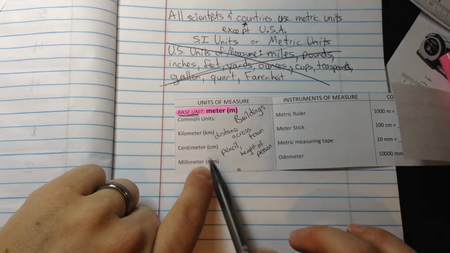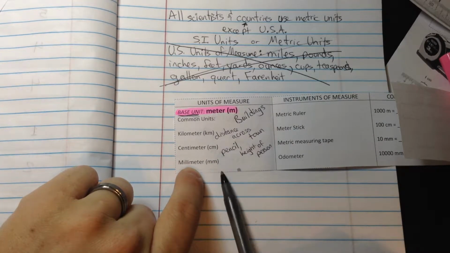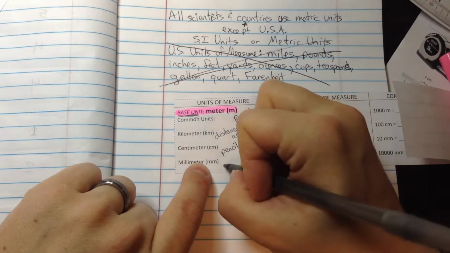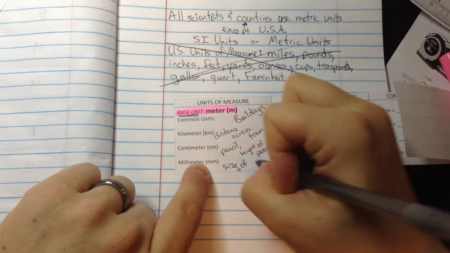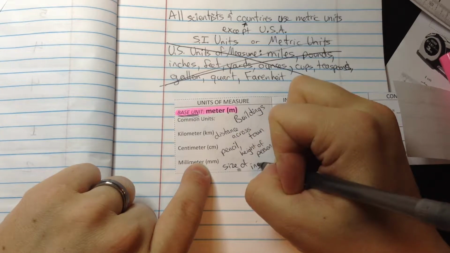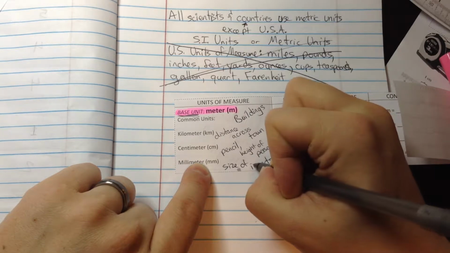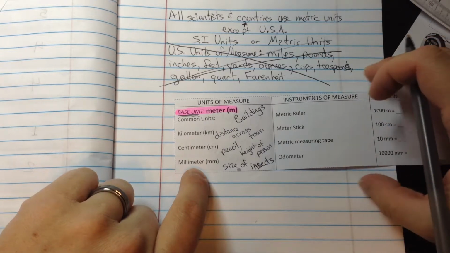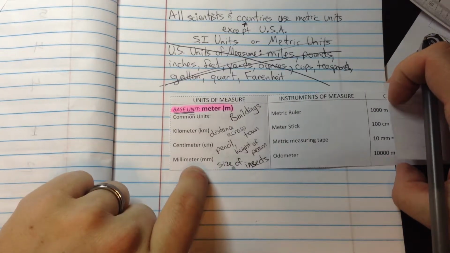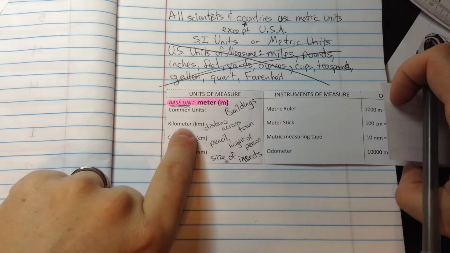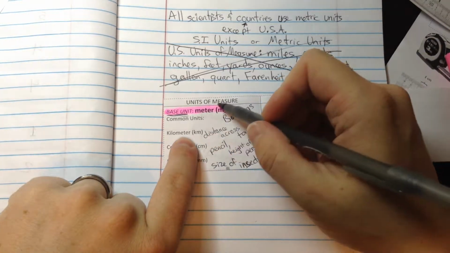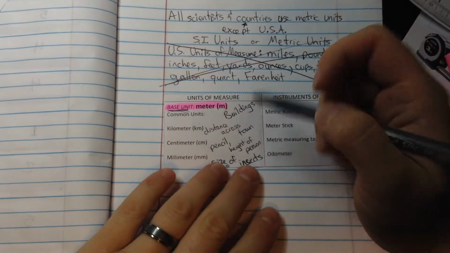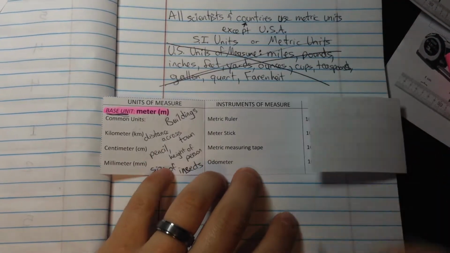Now, millimeters are even smaller than centimeters. Millimeters are really small. Thing you'd measure in millimeters, the size of an insect. All right? The size of insects, that's something I would measure in millimeters, especially in a science sort of setting. There are just so many things that are that small. In physics, the ones we're going to use a lot are meters and kilometers, but I need you to be aware of what centimeters and millimeters are. Okay? All right.